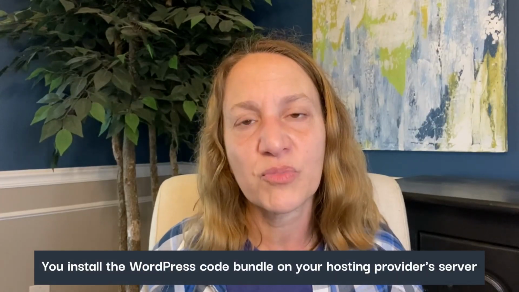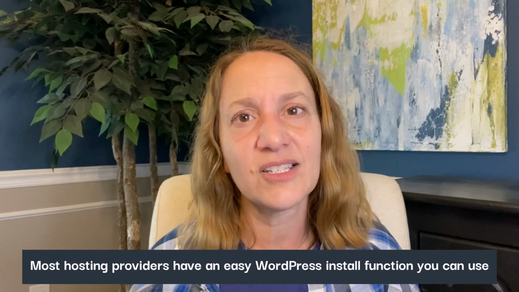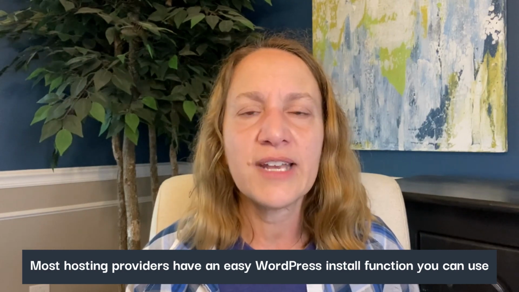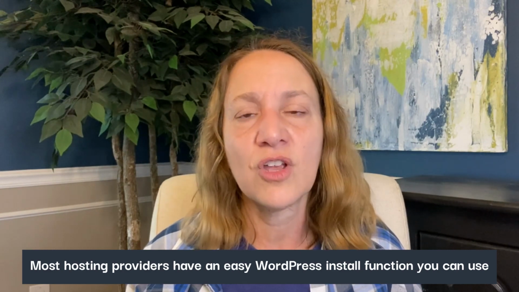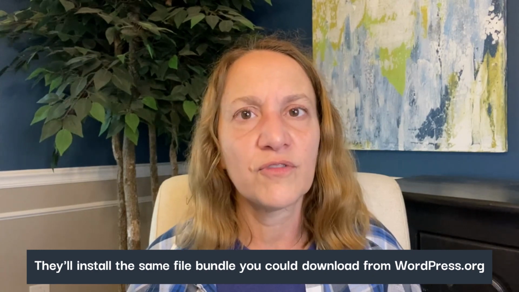Once you have that bundle of WordPress files, you install it on a server provided by your hosting provider, something like Bluehost, SiteGround. Those are companies that will give you server space where you can put those files. They also typically have a very easy installation process because they know you probably want to install WordPress. So rather than having to go to WordPress.org, download the files, go to your host, and then upload them, they'll do it for you. But it is the same set of files that you would have gotten if you downloaded from WordPress.org.